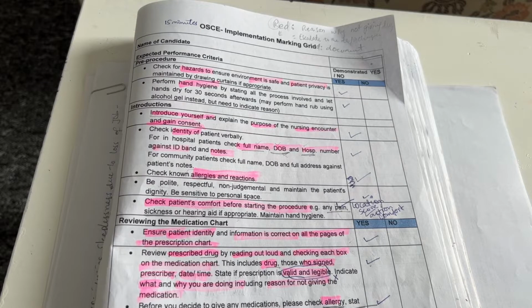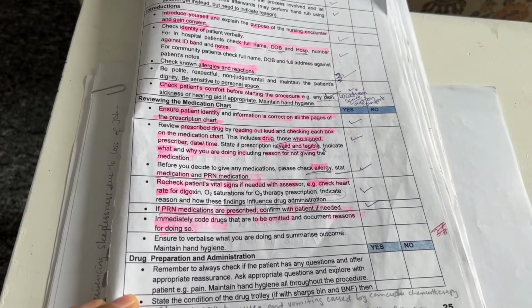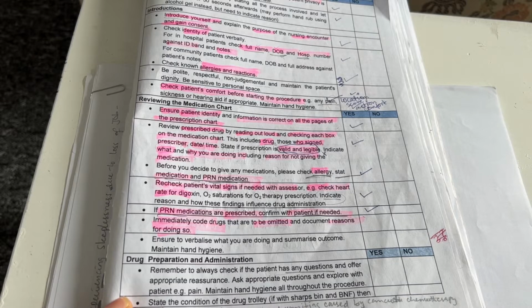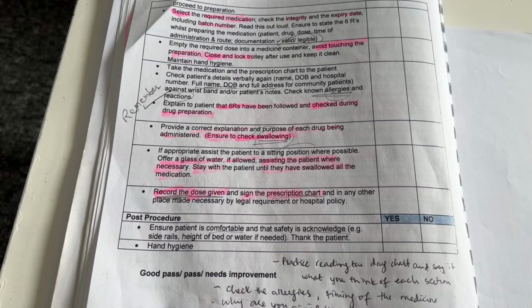Then you prepare the medication, drug preparation and administration. Remember always to check if the patient has any questions before you give them medication. Maintain hand hygiene throughout the procedure, and also check the condition of the trolley, whether it was locked when you opened it, and then keep it locked. Select the required medication, check integrity and expiry including batch number, and the 7 rights of the medication: drug, dose, time, administration route, documentation, and whether it's valid and legible.